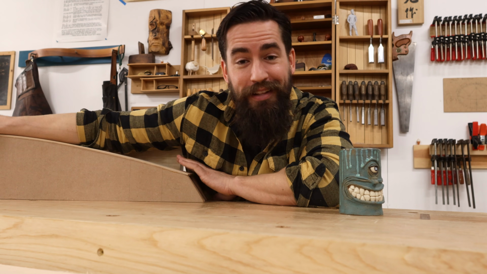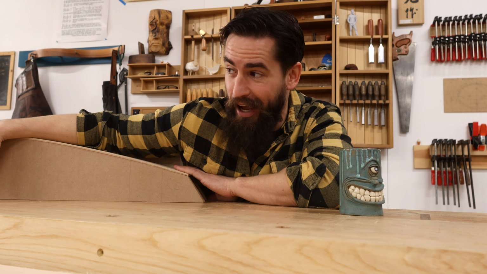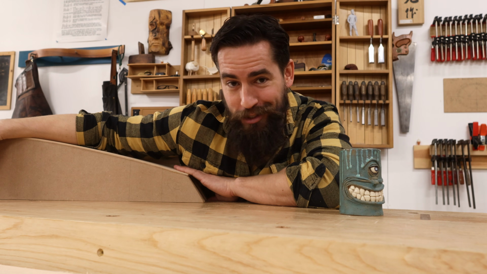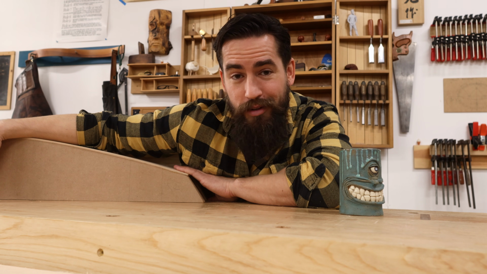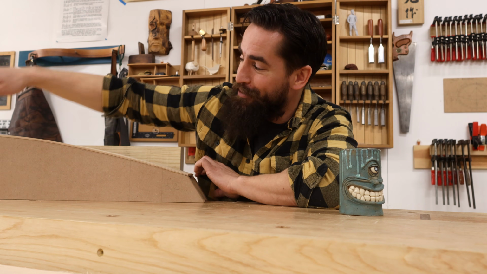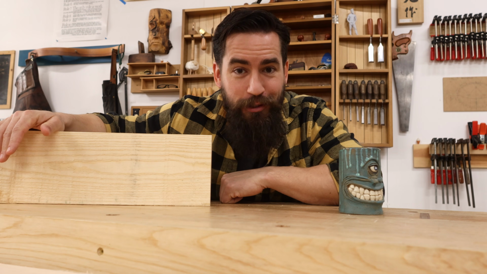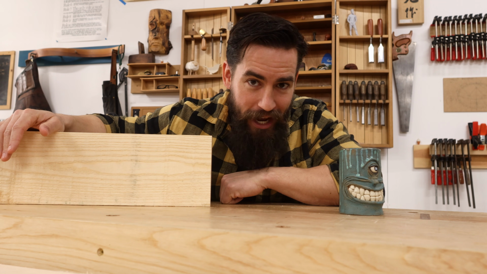But what I'm going to do in this circumstance, because I feel beat to hell today and don't want to make a bunch of cauls, I'm just going to use the bag press because I have one. And I'm going to use it because I want to. So that's what's going to happen. But before I do that, I have to resaw a million little bits of ash.